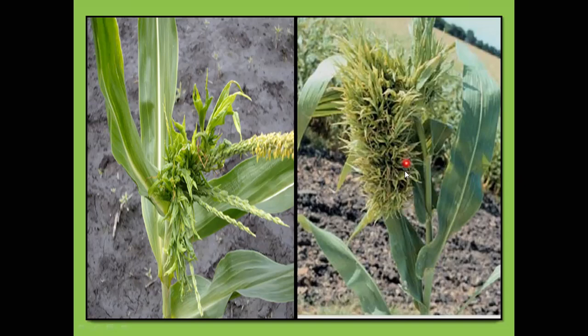This type of symptom is also known as crazy top symptom. The plants exhibit a stunted and bushy appearance. This bushy appearance is generally seen in maize plants due to the shortening of the internodes.